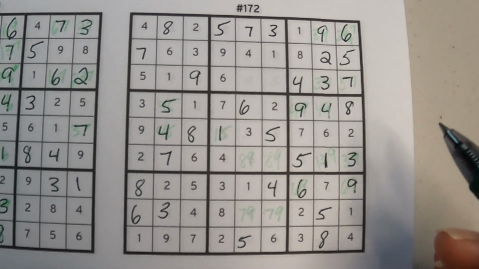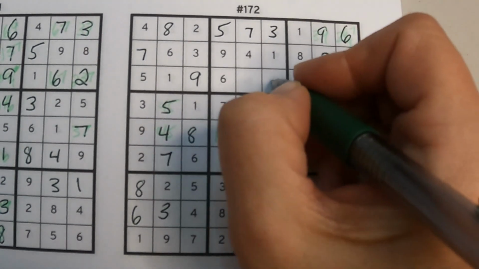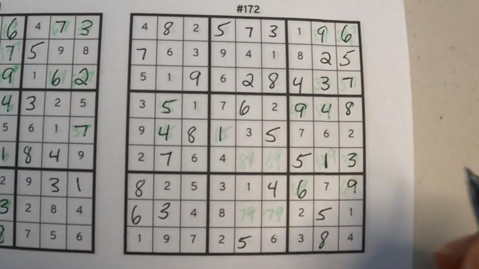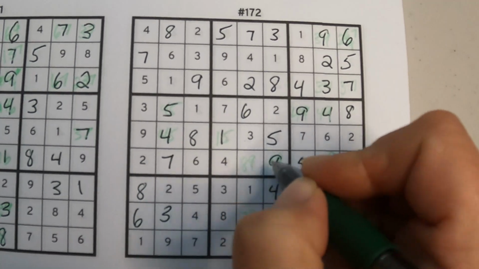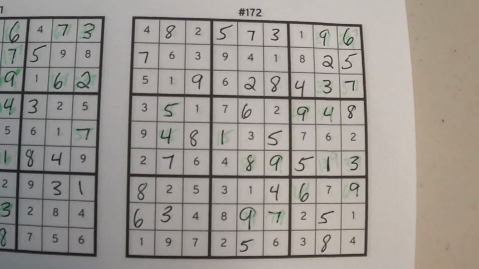For this box then we're missing 2 and 8. We've got a 2 here. So 8, 2. That 8 makes this our 9, 8. That 9 makes this our 7, 9.